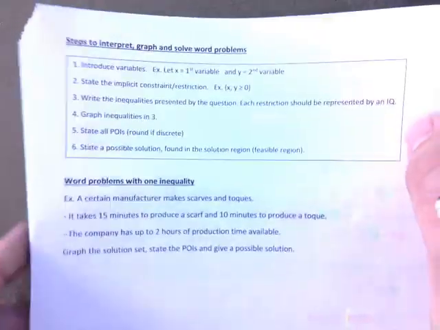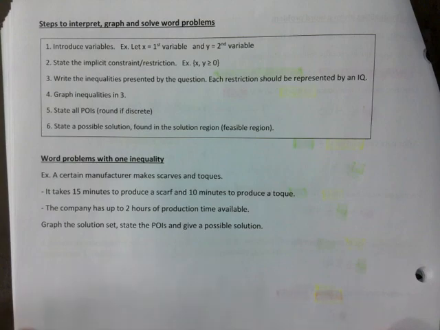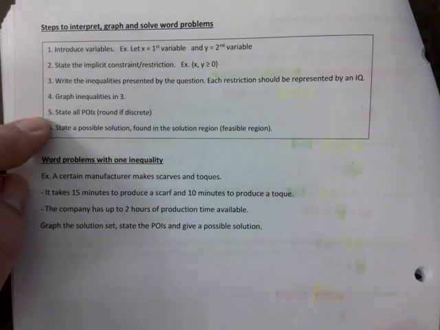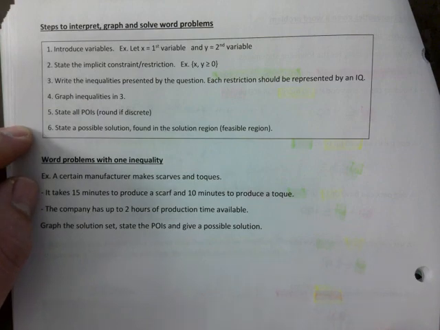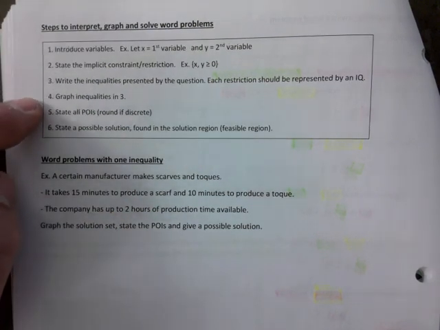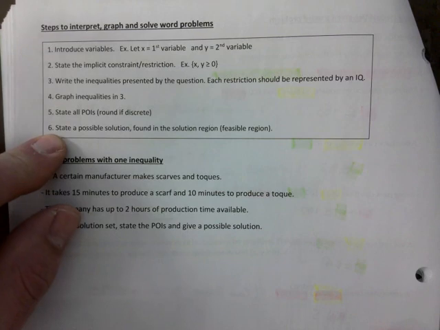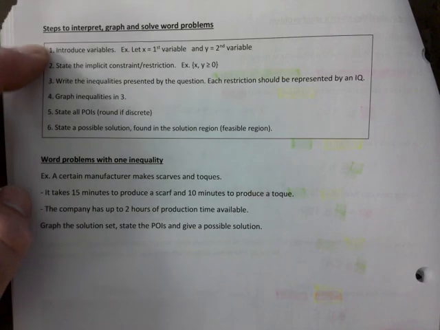So let's go to page 41 here. And these are the steps that are basically going to stay the same, guys. I'm going to step it up. We're going to do word problems, word problems, word problems. And every time we're going to step it up a notch. At the end of this unit, the word problem will follow the same steps.